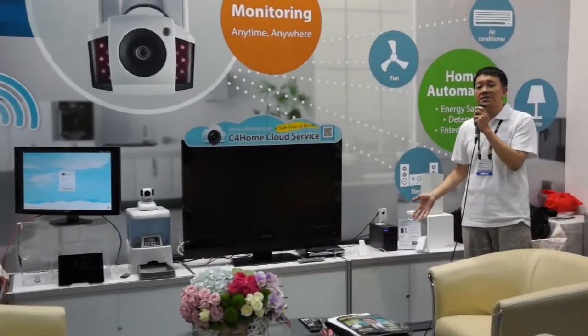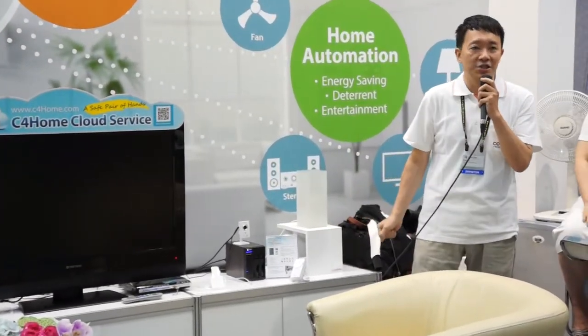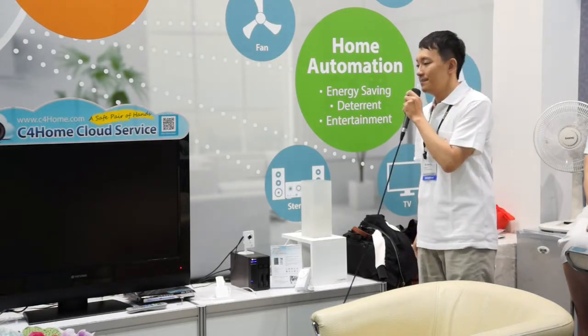Compro launched our cloud service, C4 Home, last year, and we are thrilled to receive so many positive feedbacks from our users. Our users are happy about the various features provided by C4 Home, such as the peer-to-peer connection, the two-way audio, the easy QR code installation, and of course the camera sharing. Today we're very excited to introduce the next step for C4 Home, and that's Smart Home, the home automation integration. So let's go directly to the demonstration.